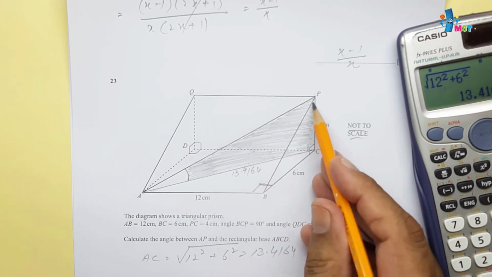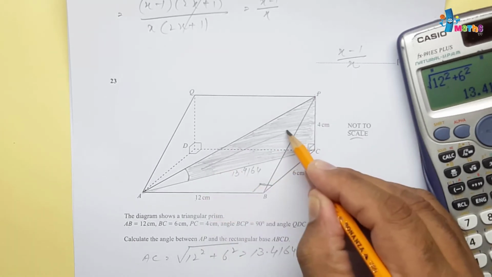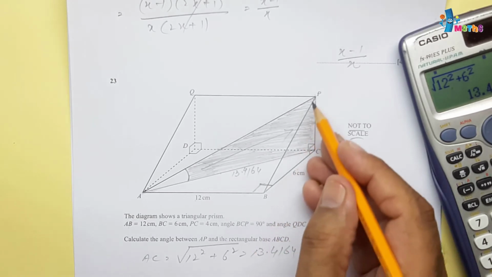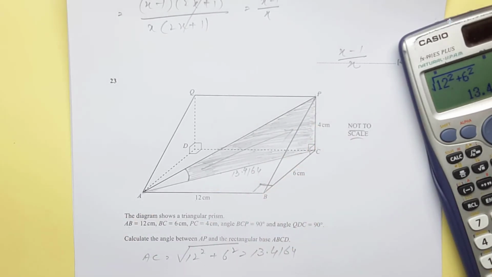Now we have opposite to this angle, which is 4, over adjacent. So tan of this angle, angle PAC, will be equal to PC over AC, which is 4 over 12, which we can write as 1 over 3.